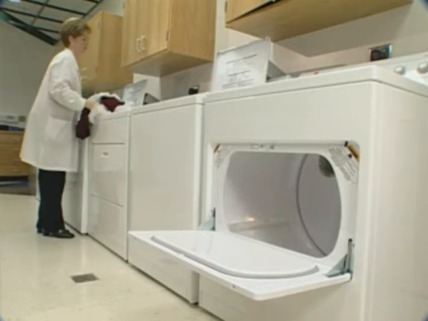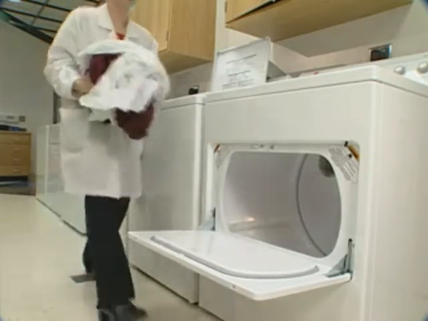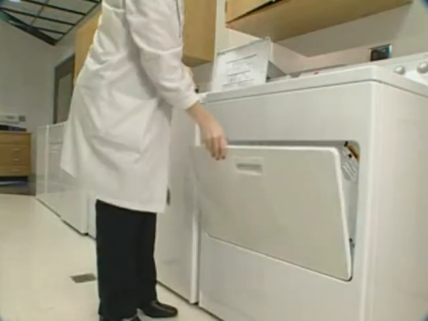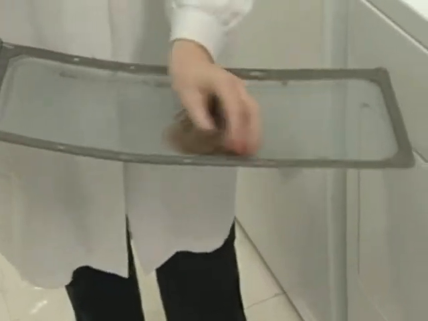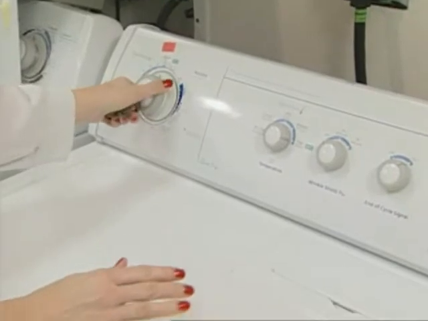Transfer the washed sample load into a dryer. Any loose or tangled thread should be cut off at this time. Next, clean the lint filter. Set the dryer for the timed dry cycle at the 30-minute setting. It may be necessary for some heavy fabrics to tumble dry for a longer period.